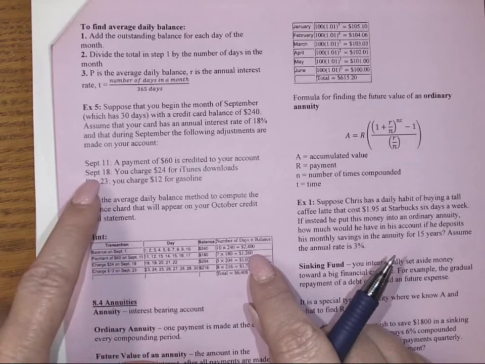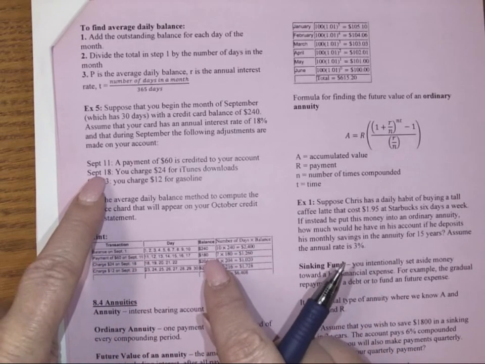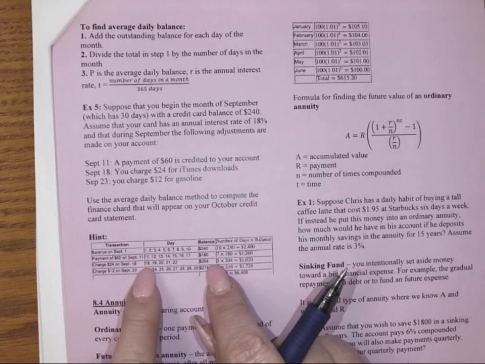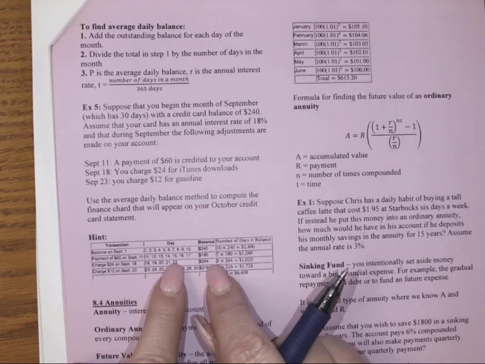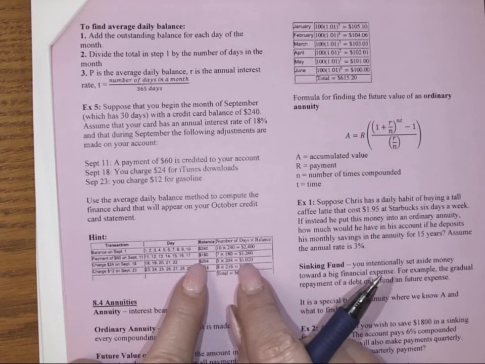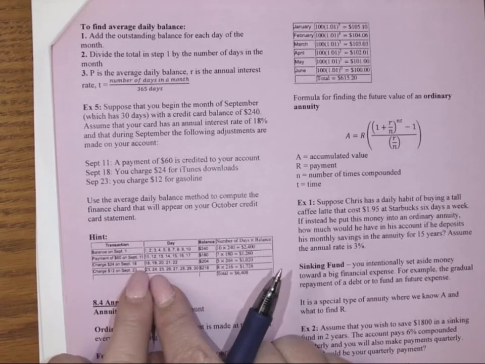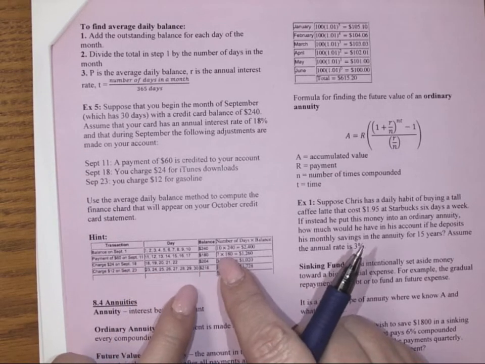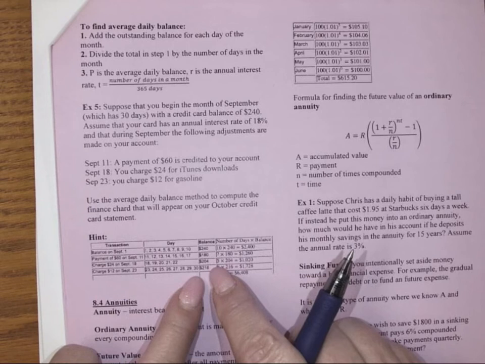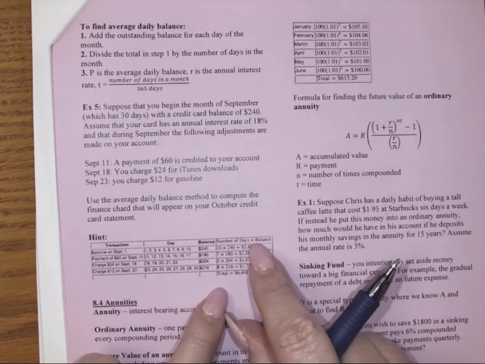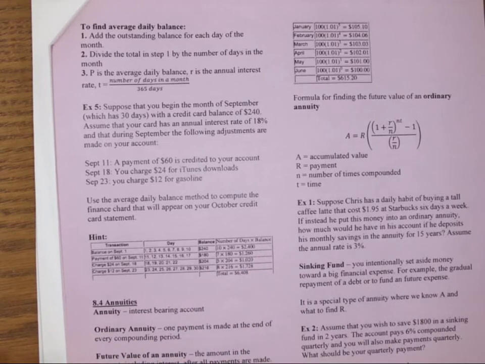On the 18th, we charge 24. So 180 plus 24 gets you 204. And that stays that way until September 23rd. So the 18th, the 19th, the 20th, the 21st, and the 22nd is 5 days times 204. And then we did a $12 gas charge on the 23rd. And that went all the way to the end of the month. So 12 plus 204 is 216. So that gets us 8 days at 216. When we add all those up, we get to this.